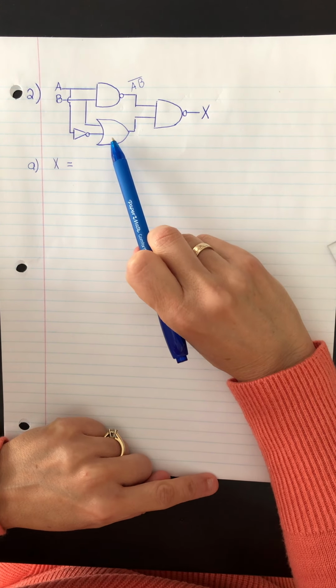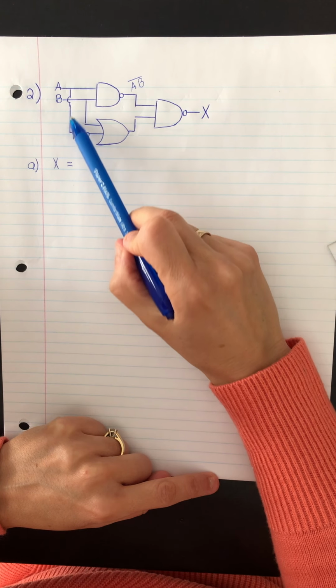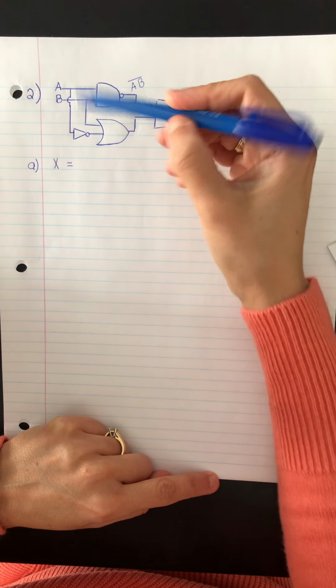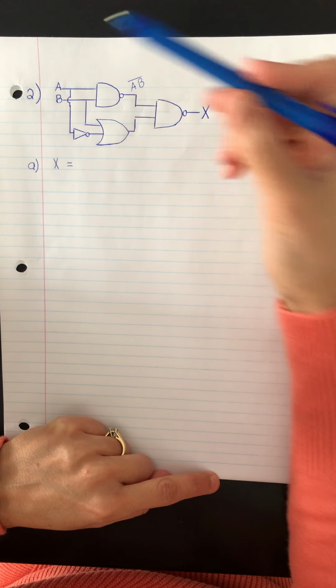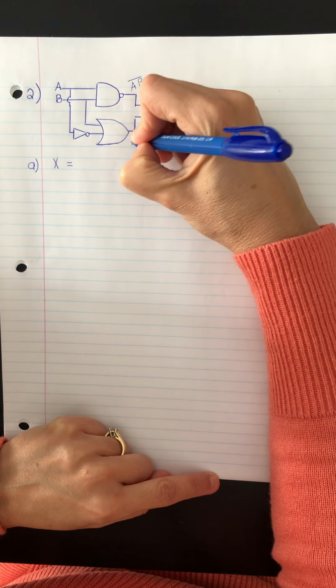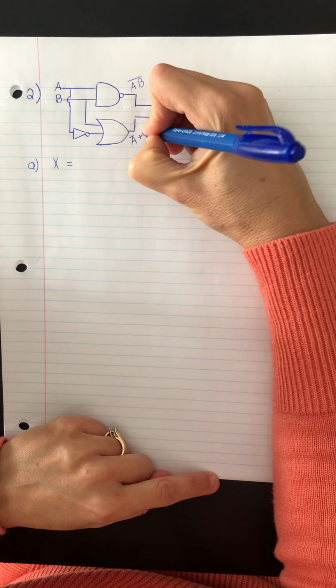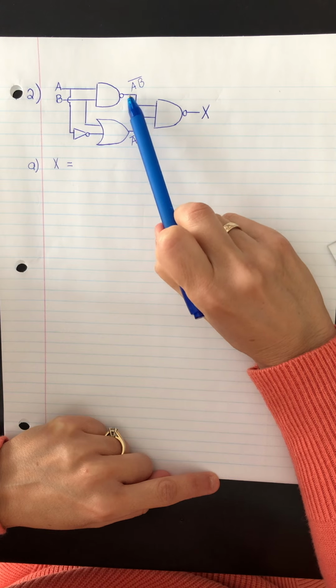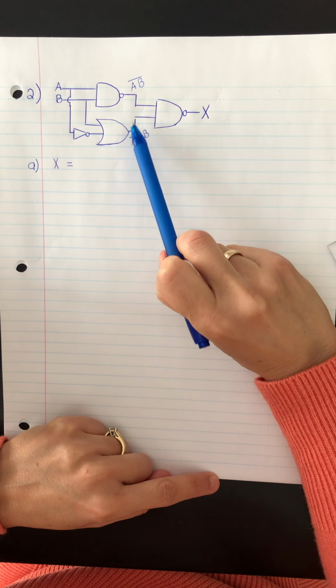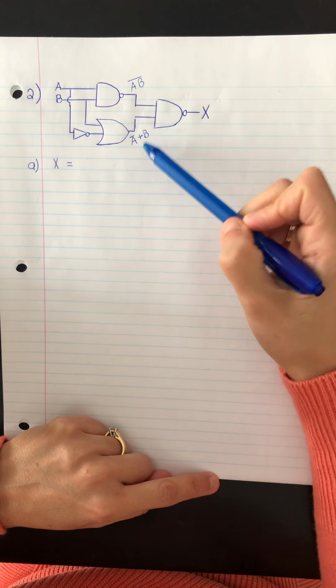What about this one? This looks like A inverted added, because it's round, to B. So here is A inverted added to B. So that is the wire here. This is the wire here. And now what's happening between the two things?